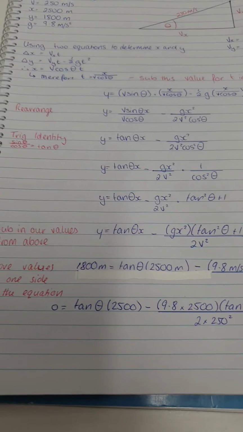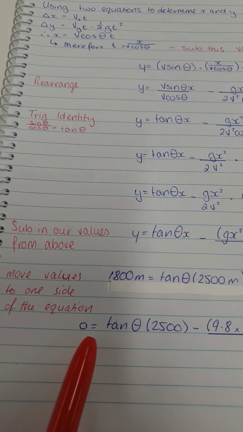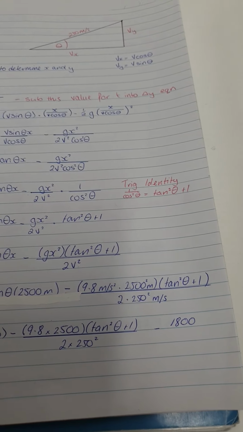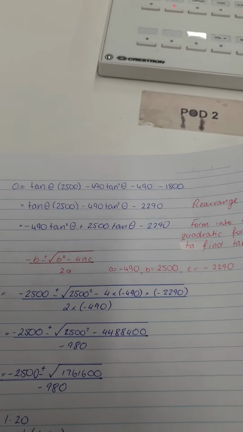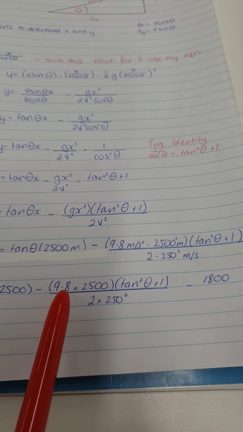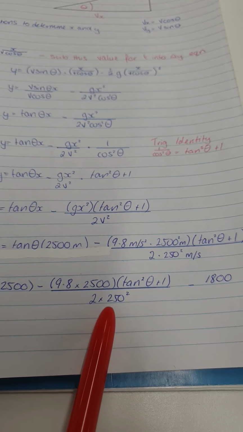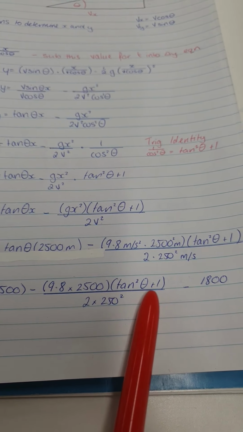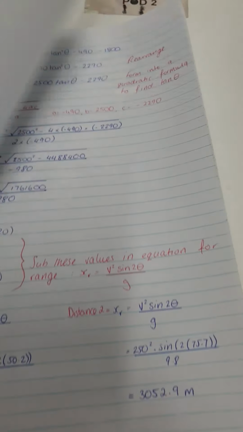I'm going to put all of our values onto the right-hand side of our equal sign, so we've now got minus 1,800 in front of the original equation. And I've also expanded these brackets, multiplying our g x squared by tan over our velocity squared. I've also multiplied that figure by 1 over 2 times velocity squared.